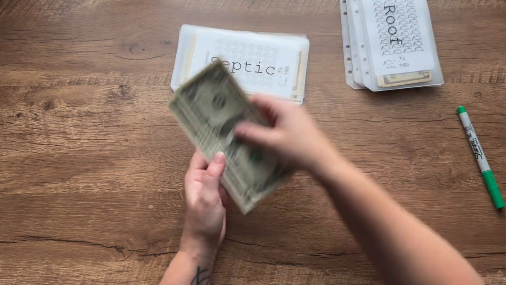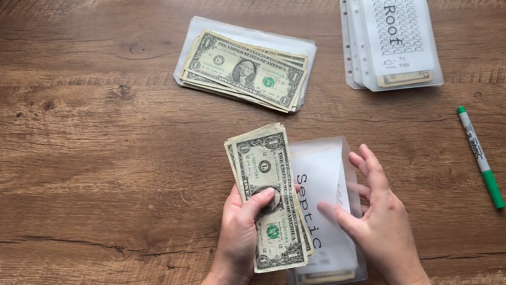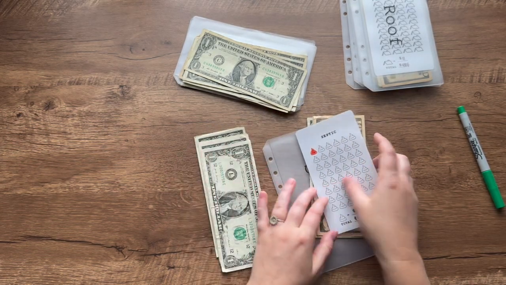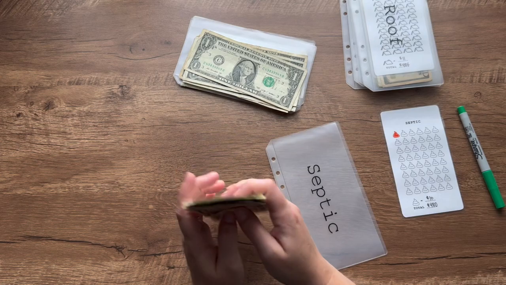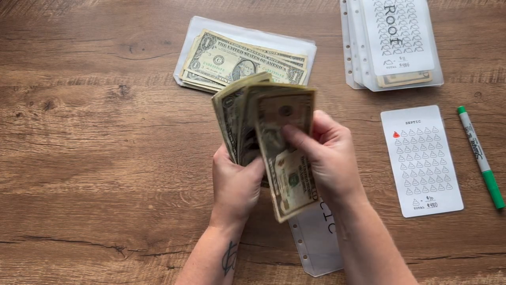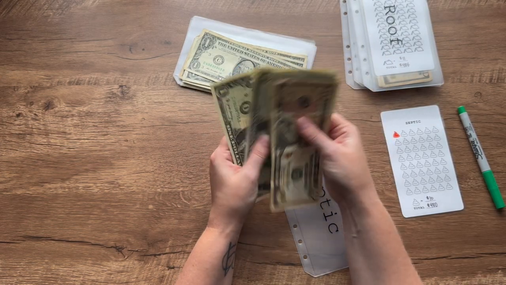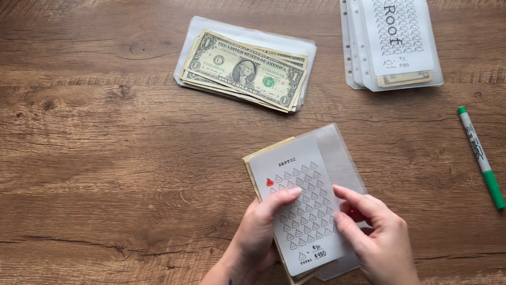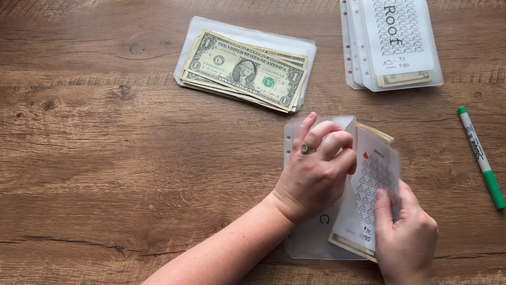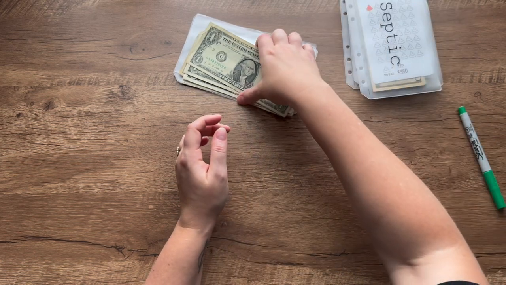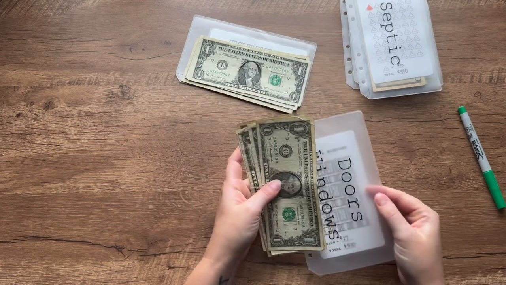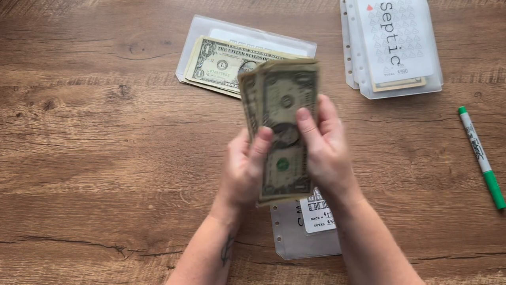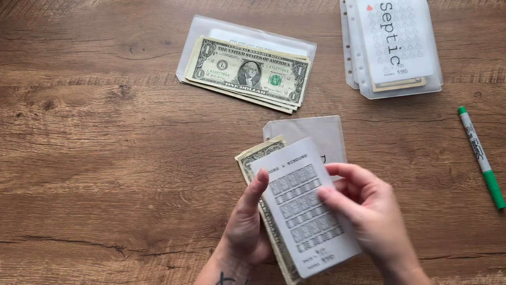All right, and then for septic, we are adding $1, $2, $3, $4, $5. And so now we have 10, 11, 12, 13, 14, 15, 16, 17, 18. So close to a second one, but not quite. And then our first contribution to doors and windows, we are adding 1, 2, 3, 4, 5, 6, which is not even anywhere close to 17.